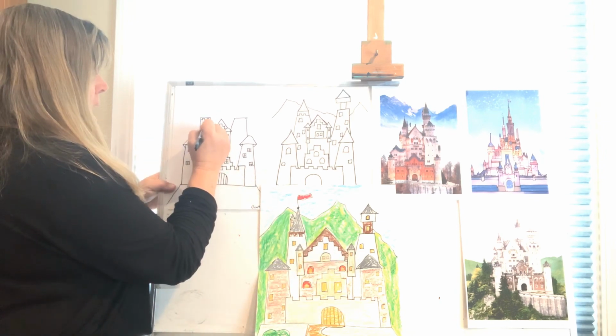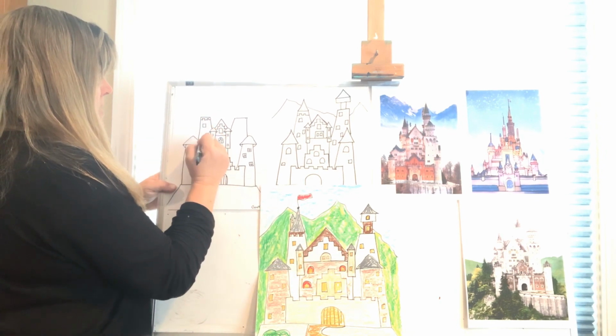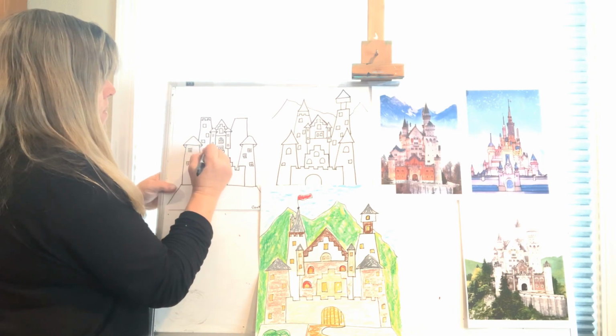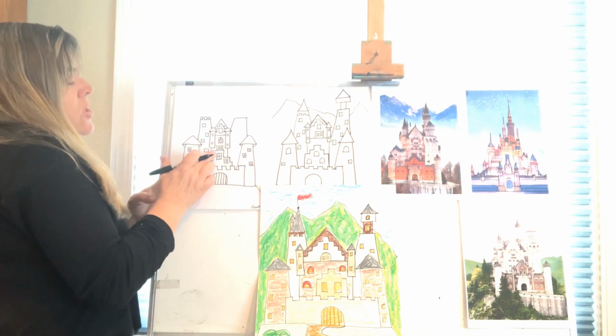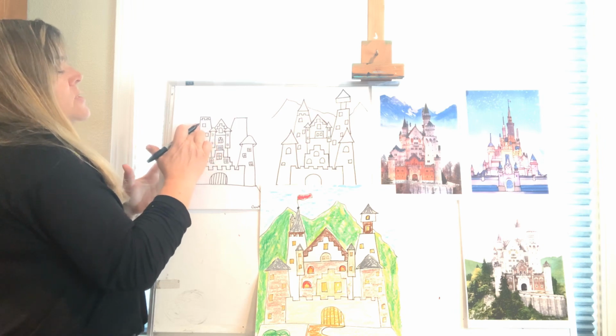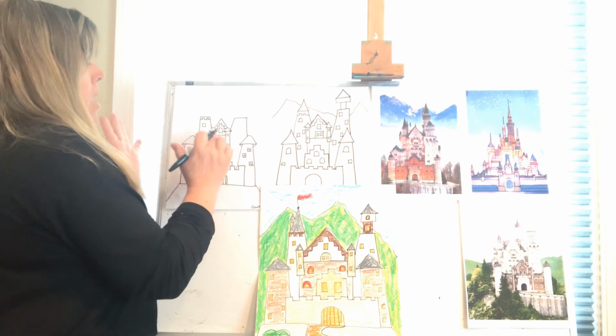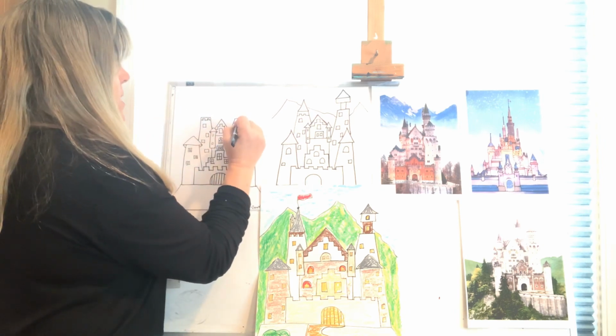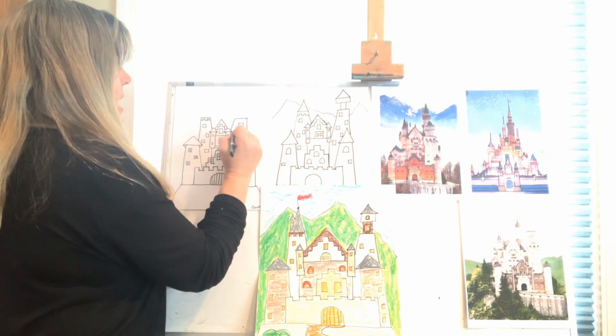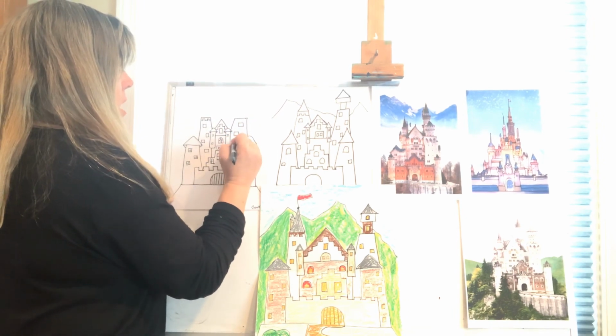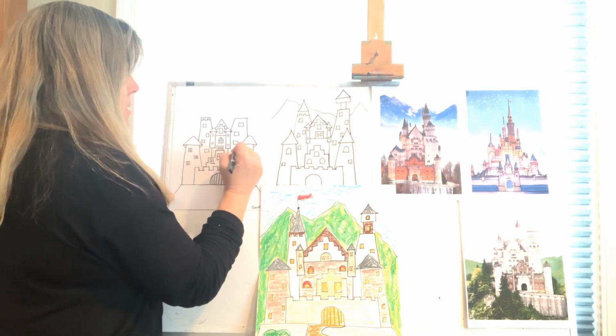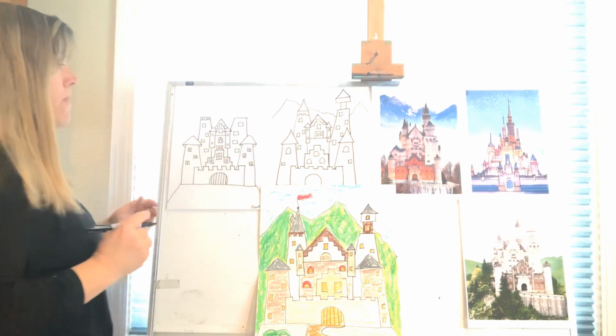So now I'm going to go ahead and put some fun windows in there. And I like to spread them out. I like to think like these are the staircases that the servants are climbing. Maybe one's the servant, maybe the bigger one is the one that Ludwig would climb. Alrighty.